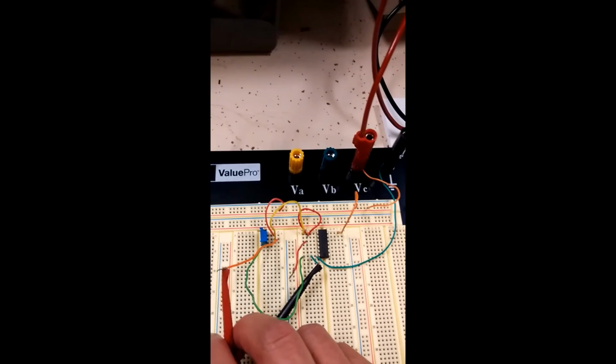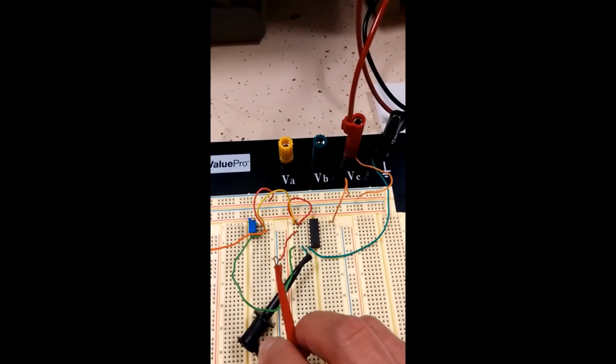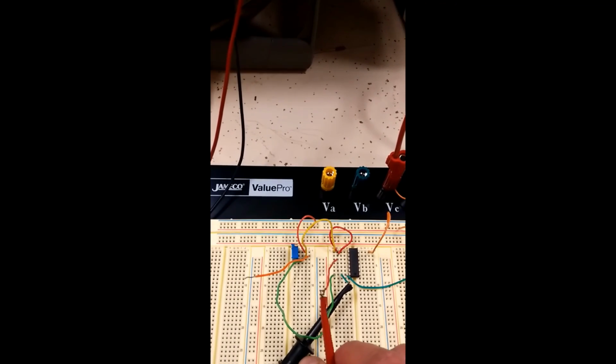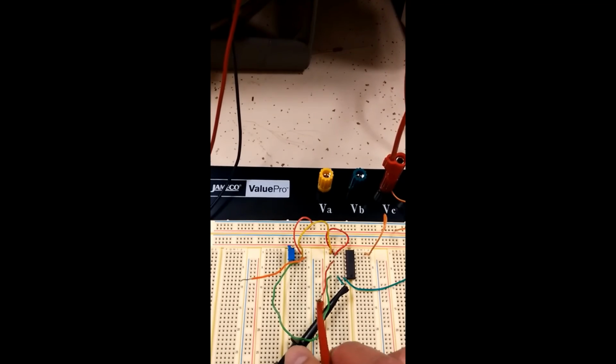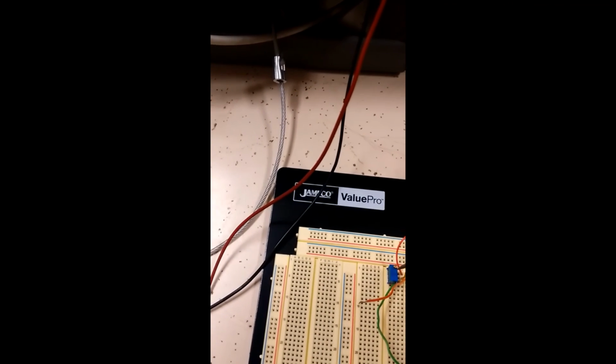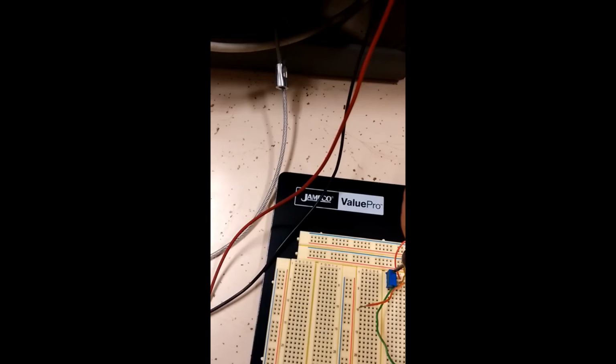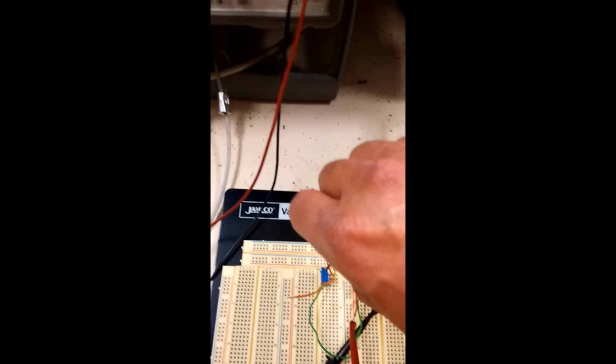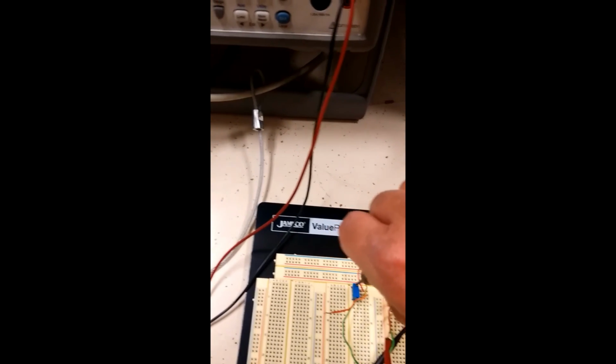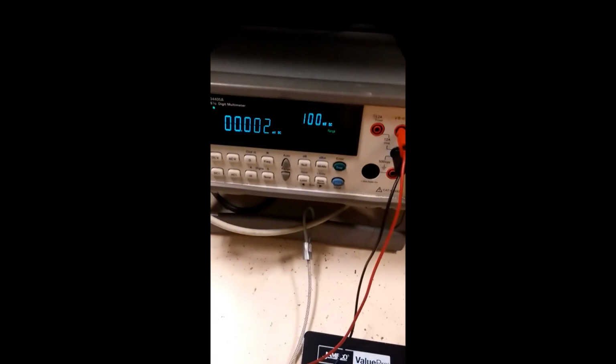Now I switch this voltmeter to the output. And then I'm going to rotate the wiper so that the output of the NAND inverter gate is going to change state from 0 to 5.